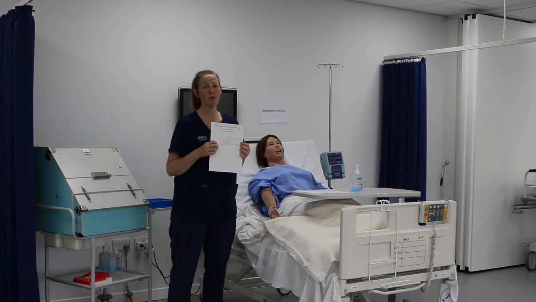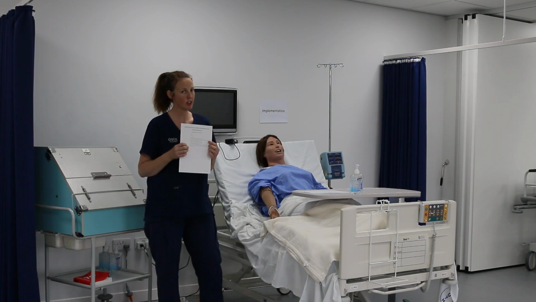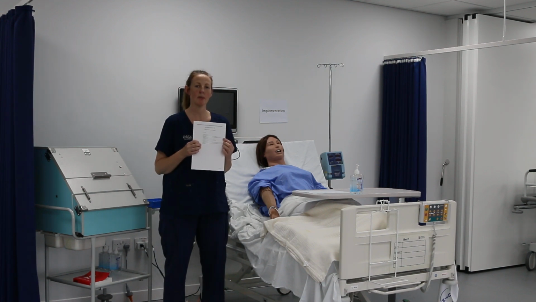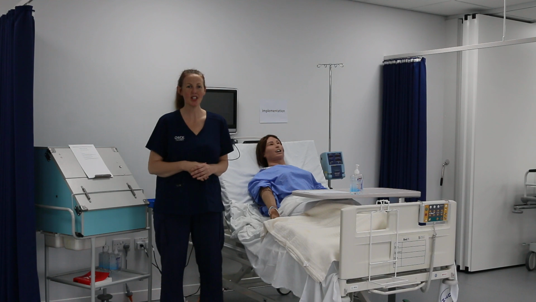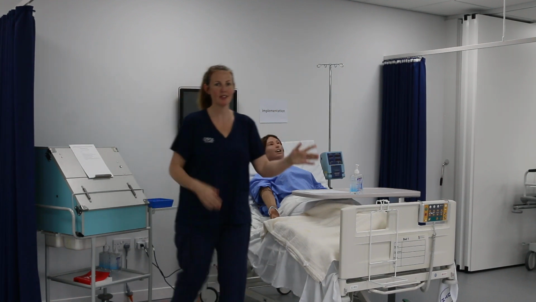And also for communication, you will be expected to get informed consent for your patient and to demonstrate that you can explain to the patient what medications they're taking, why they're taking them, and what medications are not being given. Okay, so that 15-minute station is over. We're then going to move over to evaluation.